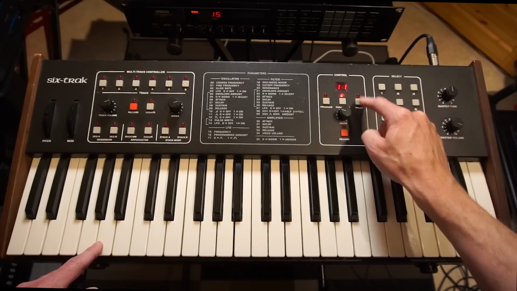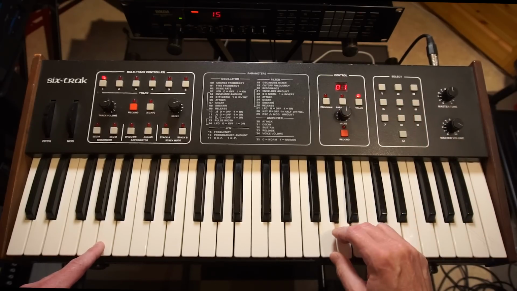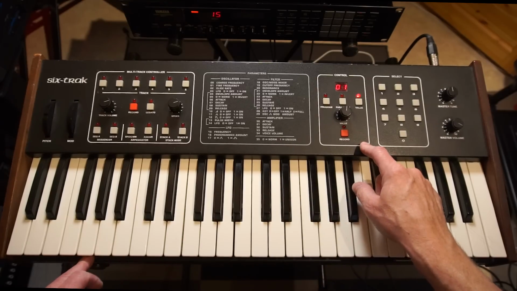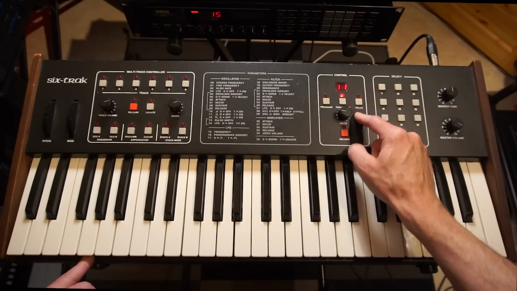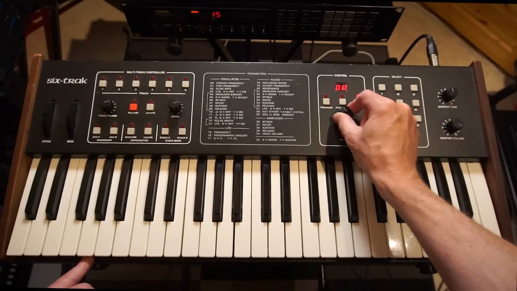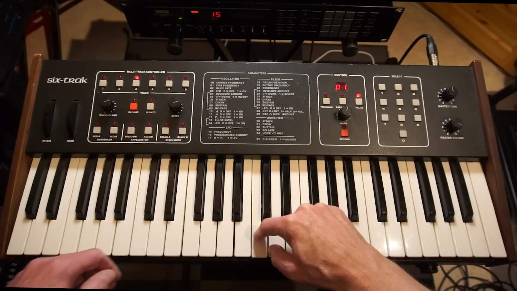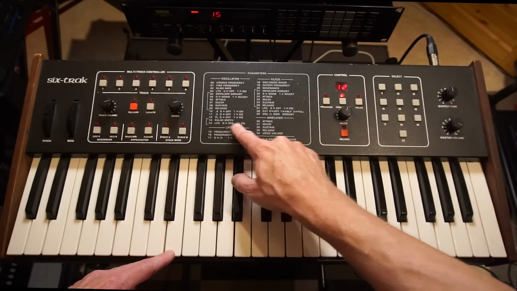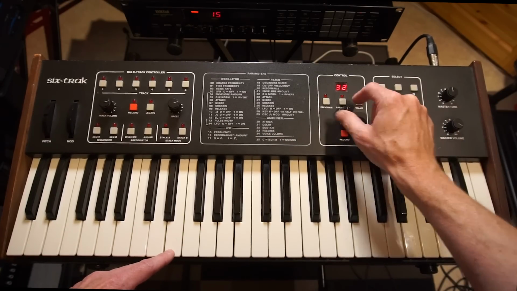And let's check out the triangle. And these can all be combined freely, of course. And the pulse. But that can be controlled by pulse width modulation. So let's try that, parameter 13.